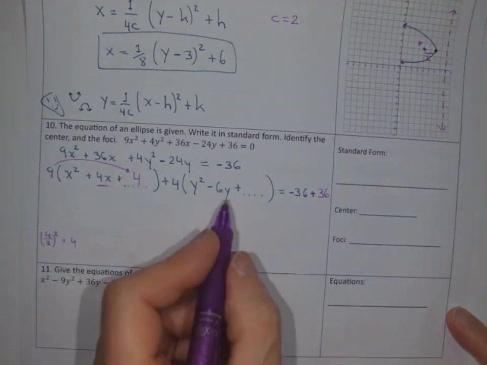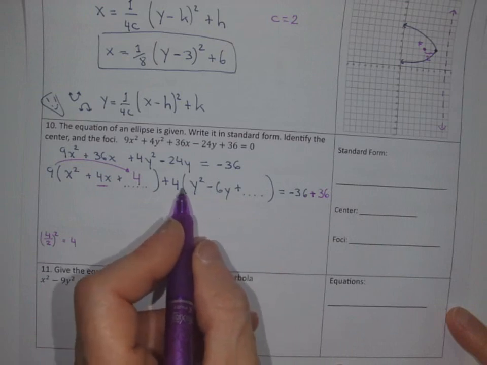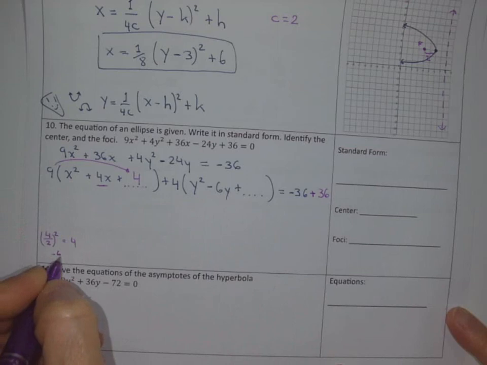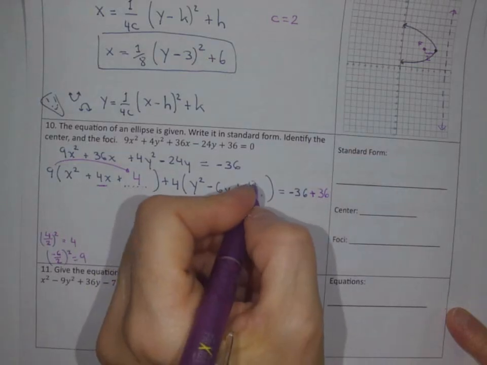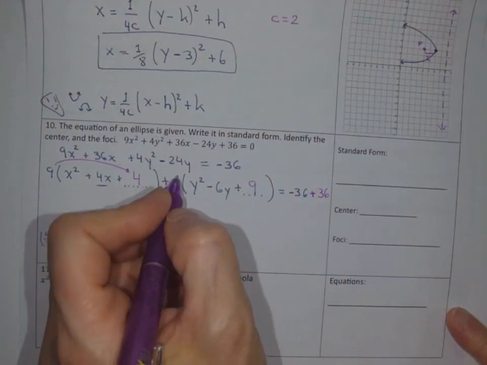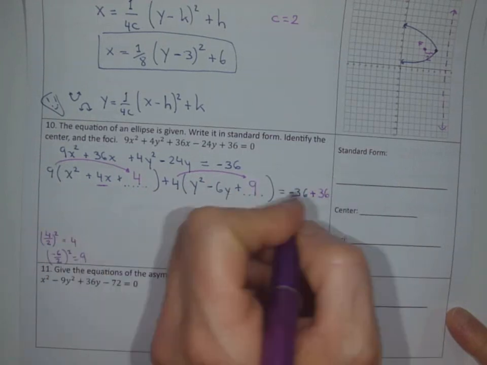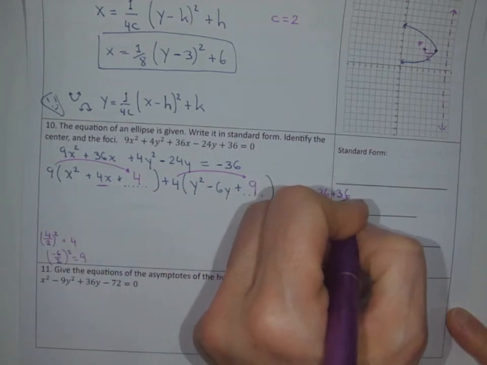And then for the y, take your b value. Once you factored out what had to be factored out, take that b value, so that's a negative 6 divided by 2, which will be negative 3, square it, that will be positive 9. So I'm going to add a 9, but then again, this 9 is not just a 9, it's multiplied by 4, and 4 times 9 is 36, so I'm going to add 36.